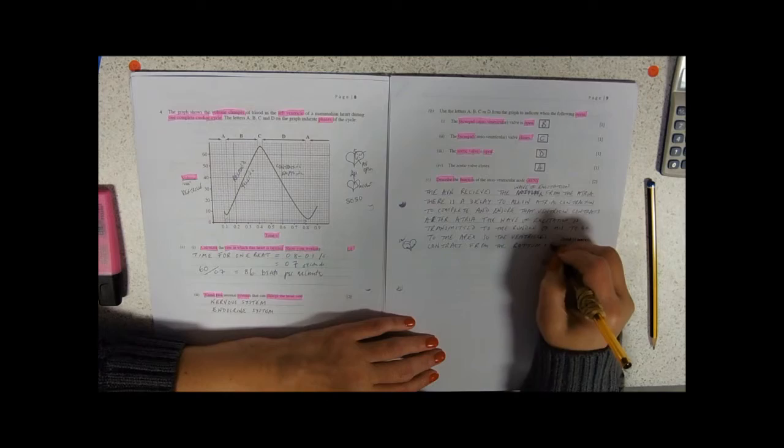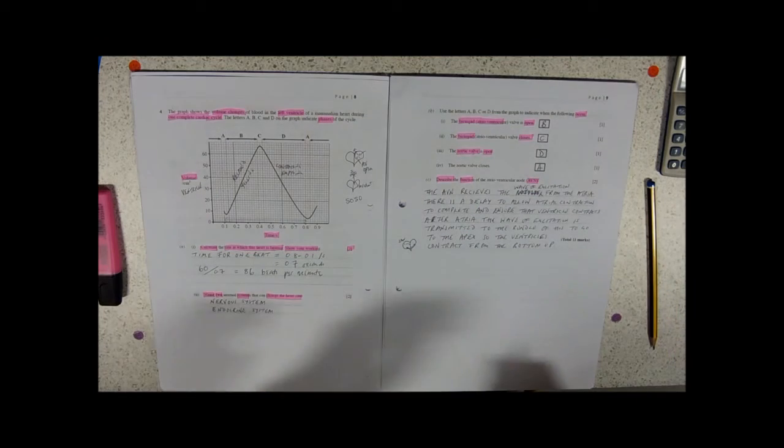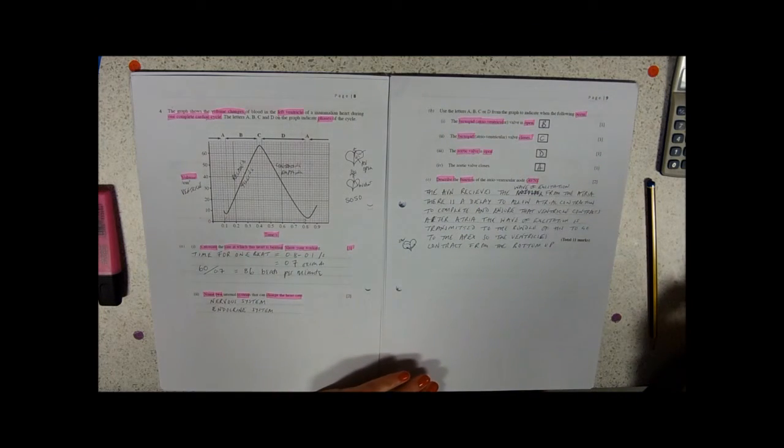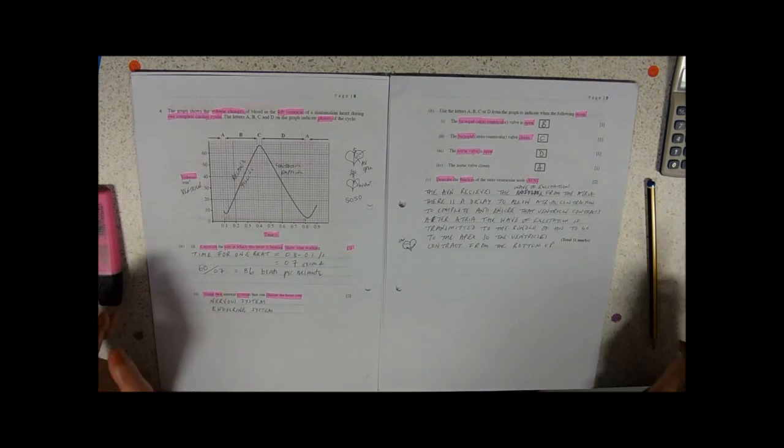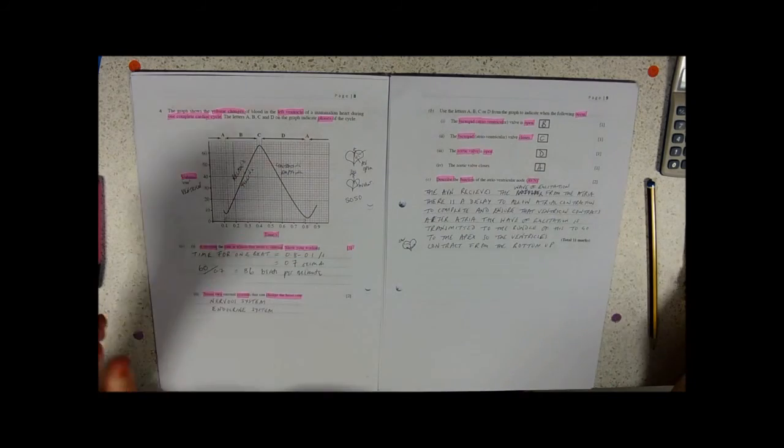Now that seems like quite a lengthy answer for just 2 marks, but you don't know what's on the mark scheme, so the more you put down, the more likely you are to hit the available marks.